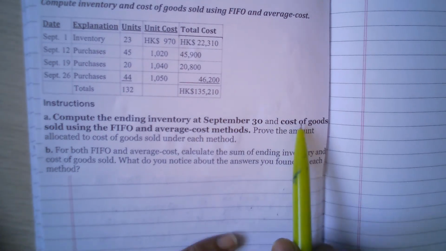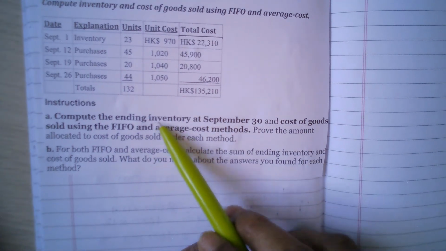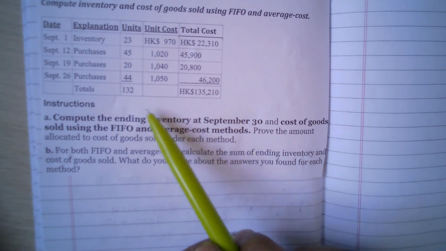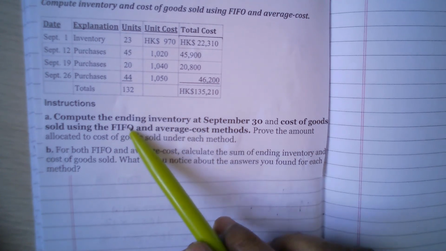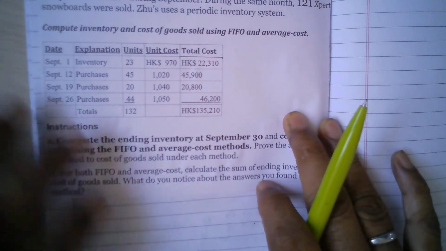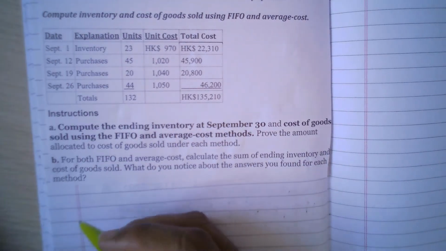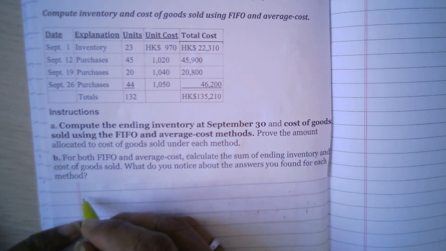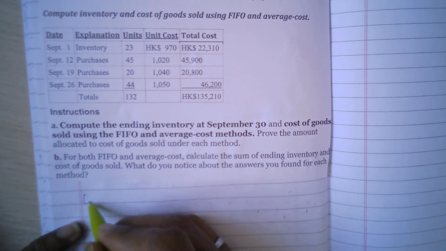Here they are asking for ending inventory and cost of goods sold using the FIFO and average cost methods. Obviously we will do three methods. Right now FIFO and average are asked. We will do LIFO also. Let's do the FIFO method first. First of all we have to find the ending inventory. So what is ending inventory?